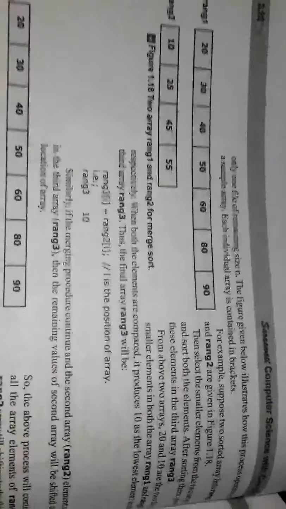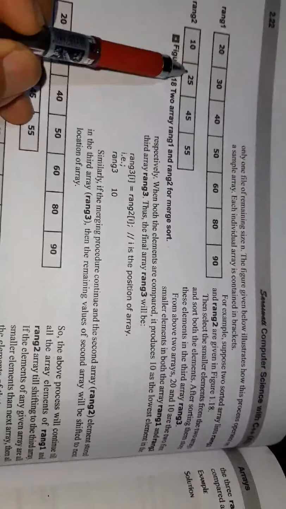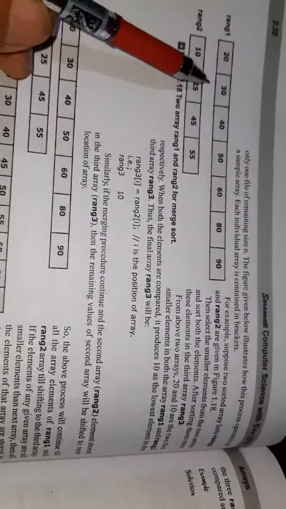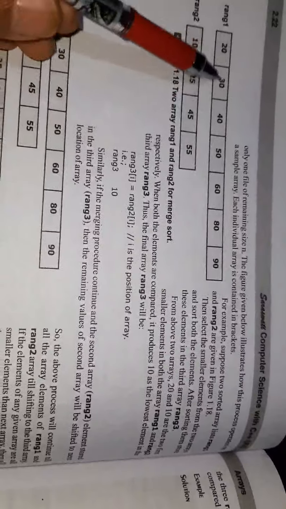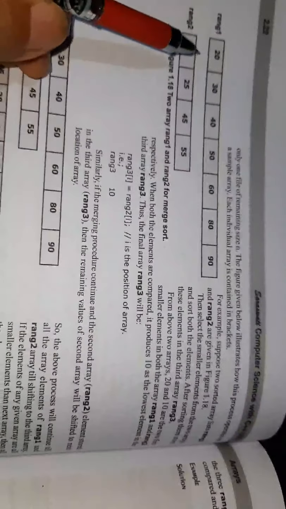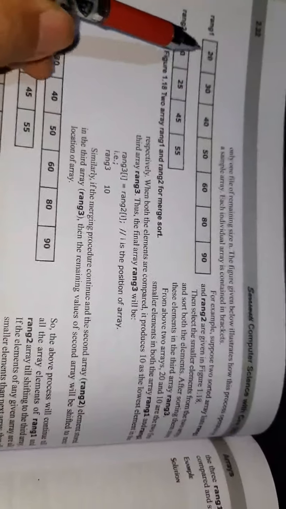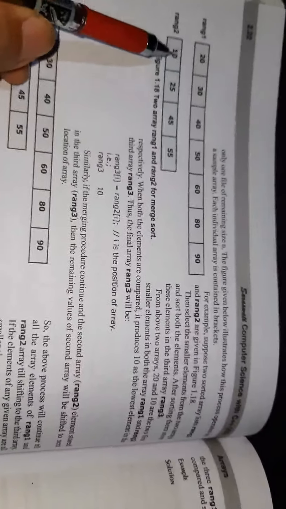Now what happens in merging of sorted arrays is, these two arrays are sorted. So we can combine these two arrays and form a third array based on this data. When this merging is done, the minimum value from this array is compared with the minimum value in this array.